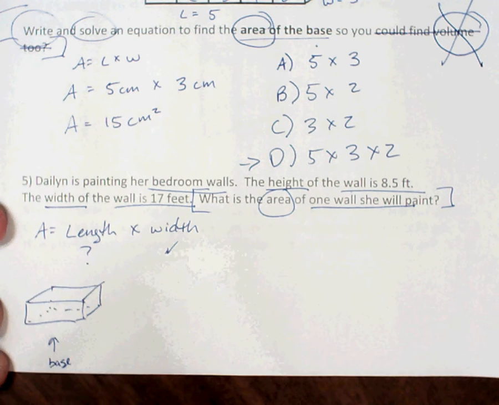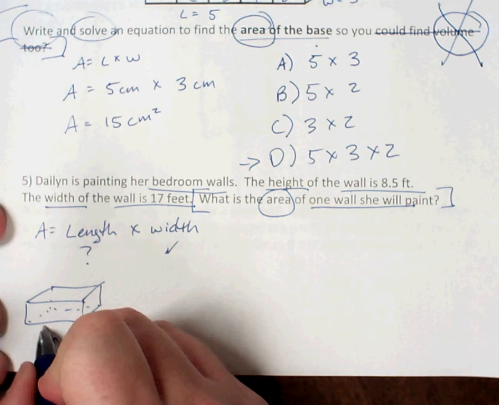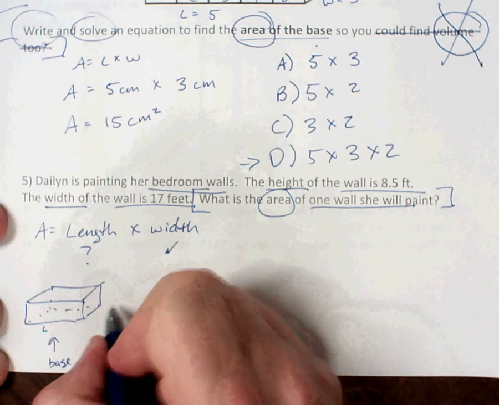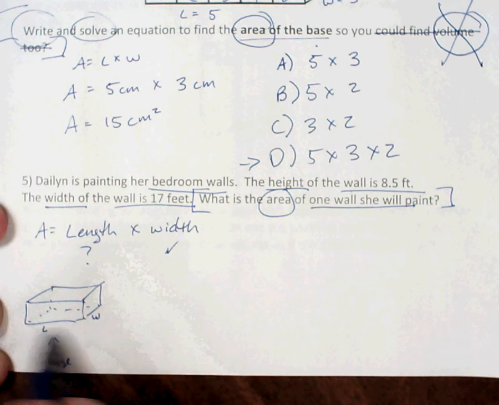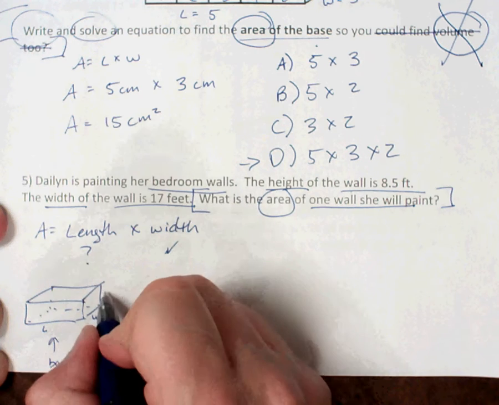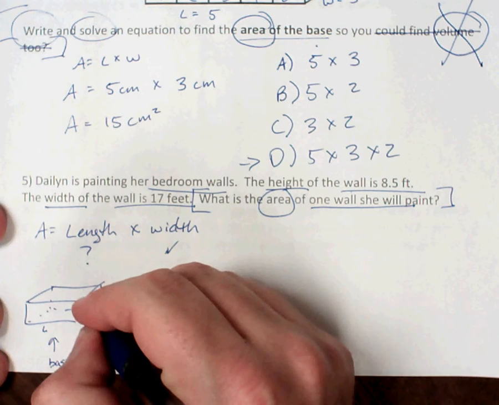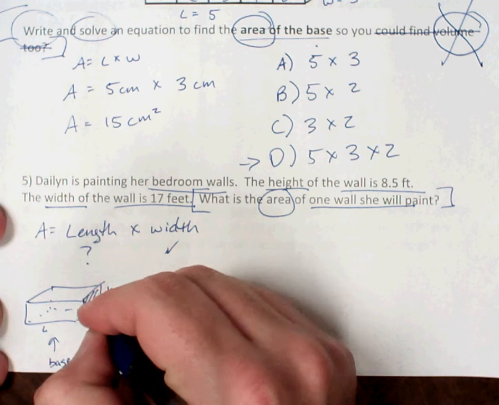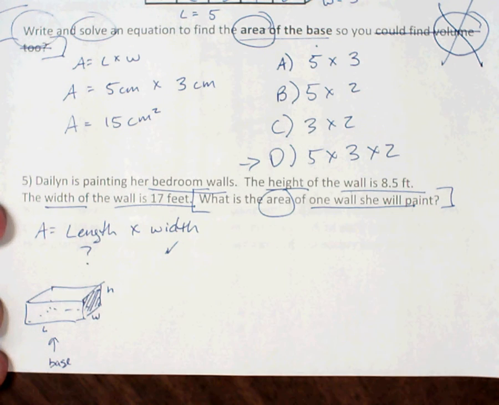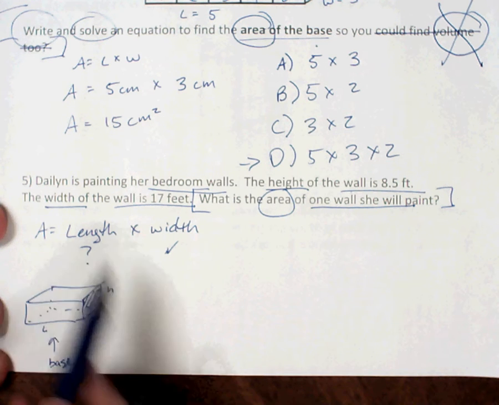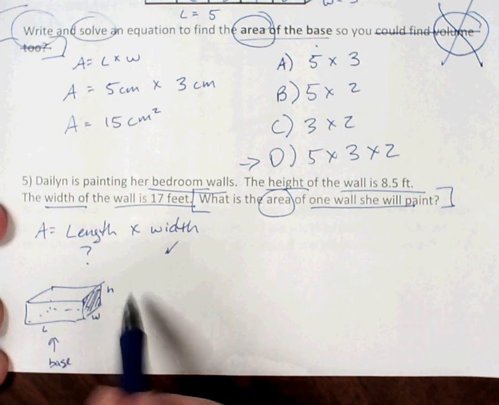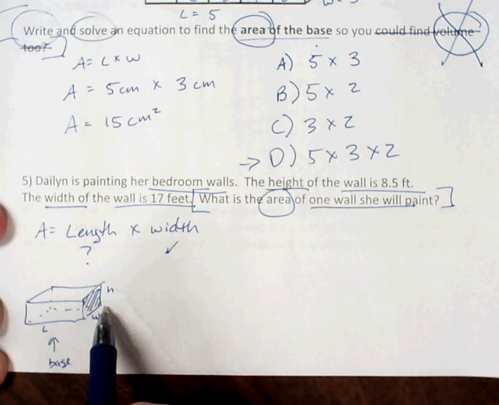that would be our base. And so typically, the length and the width are here on these bottom two measurements, and then the height is here. Well, this wall that she's painting is probably this wall right here, this side facing. So the two measurements that we're going to get is we're going to get the width here, and we're going to get the height here.